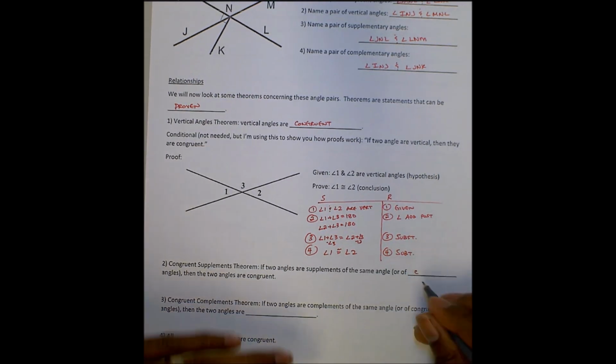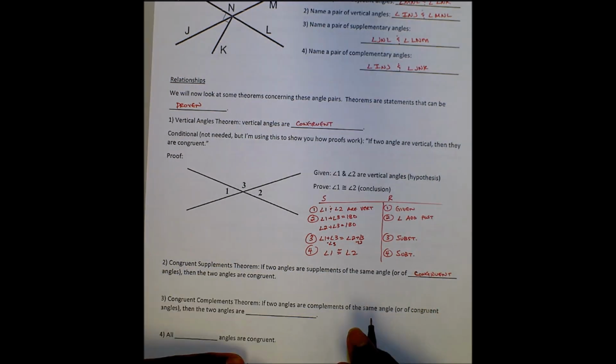Alright, so number 2, congruent supplements theorem. If two angles are supplements of the same angle, or of congruent angles, then the two angles are congruent. So we could use that here as well. We could say, hey, angle 1 and angle 2 are supplements of angle 3, which must mean that they are congruent.